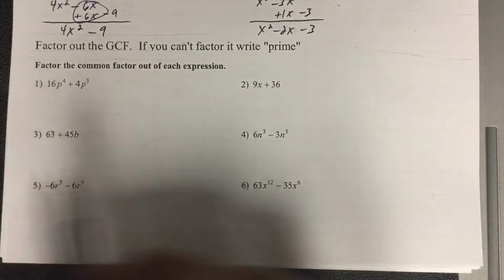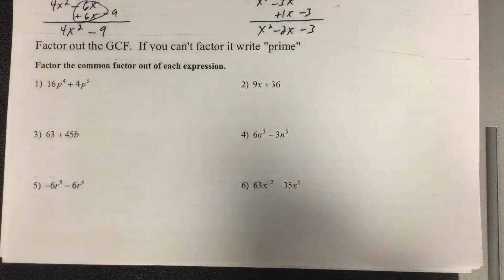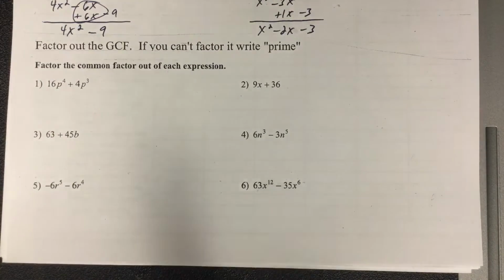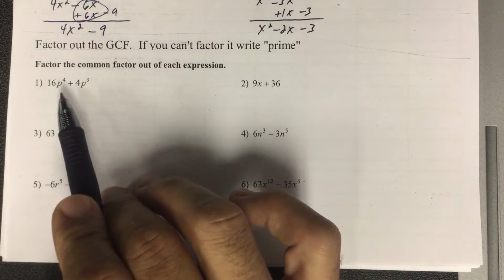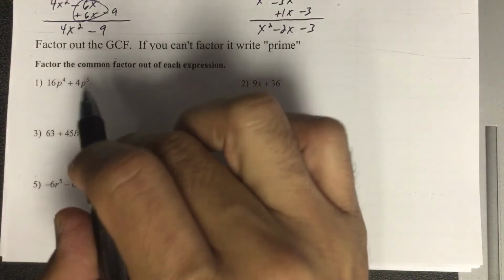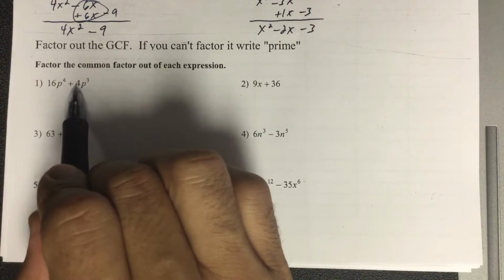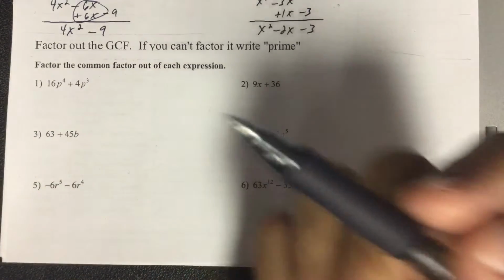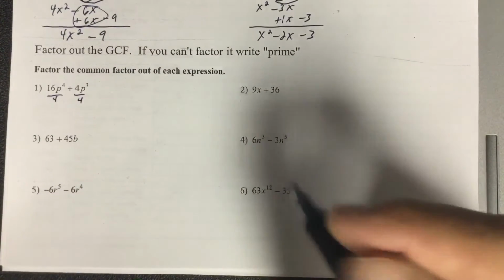Okay, on these, when you are factoring, you're trying to figure out how much you can take out of each part, right? So I have these two parts right here. What can I take out of both of them? But it has to be evenly divided by both, right? So if I'm looking at this, what's the greatest common factor of 16 and 4? You should see that it's 4. I could divide this by 4, and I could divide that by 4, right?